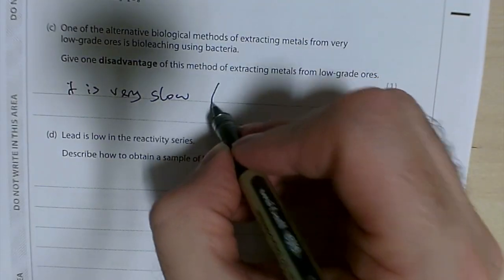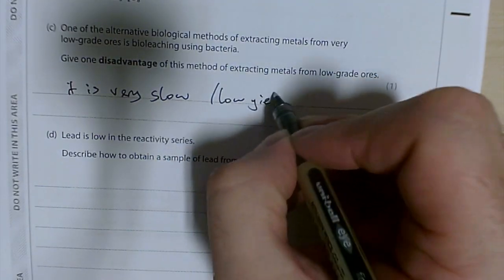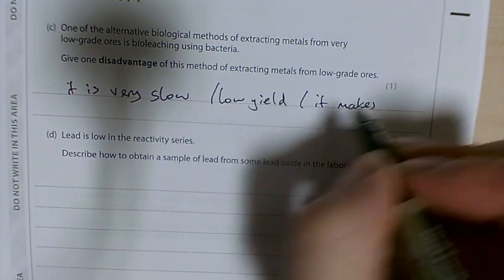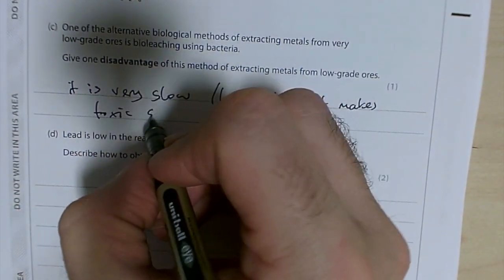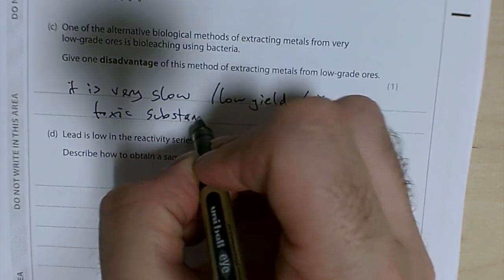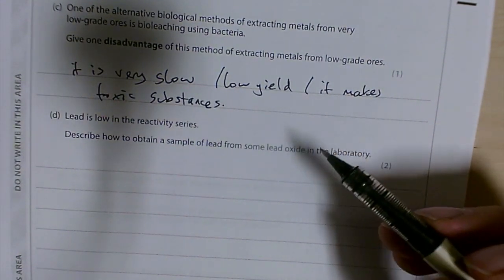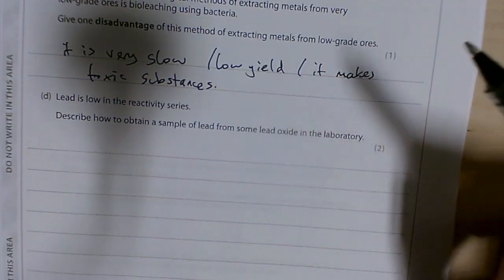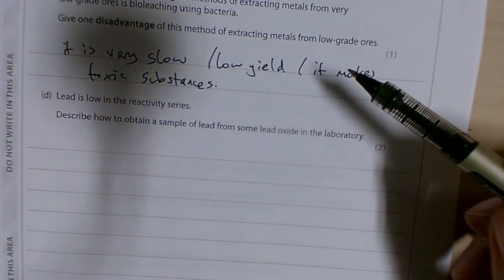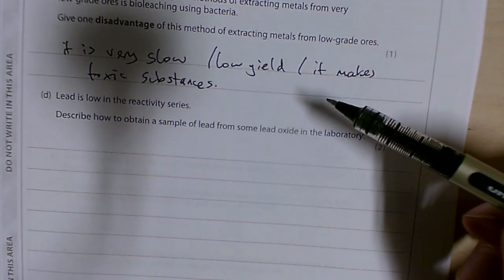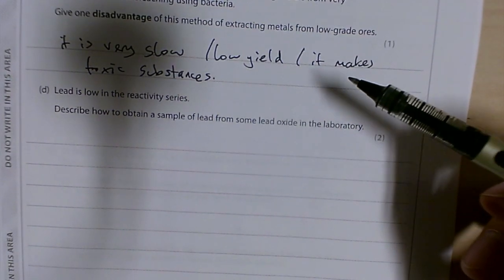But you could also have low yield, or it makes toxic substances. But generally on the biological methods, for both bioleaching and the other one, which name escapes me right now, they're both very, very slow.